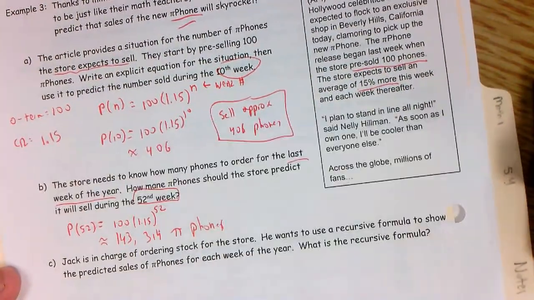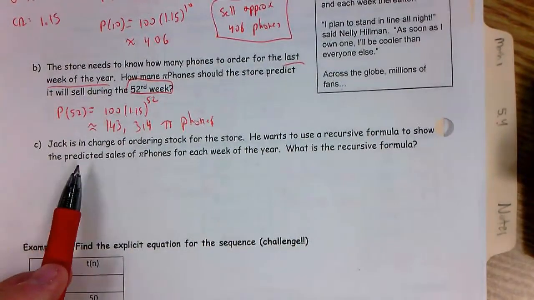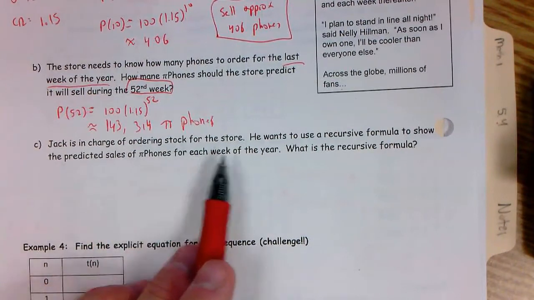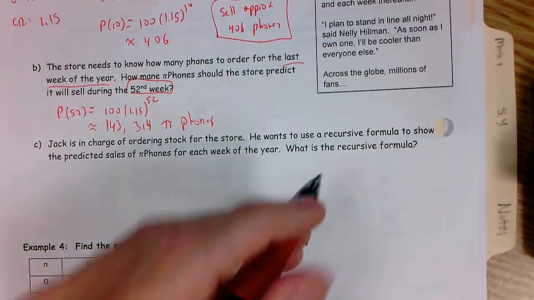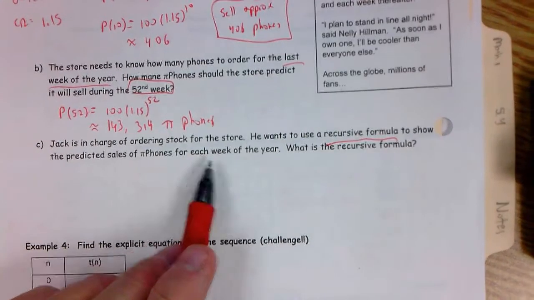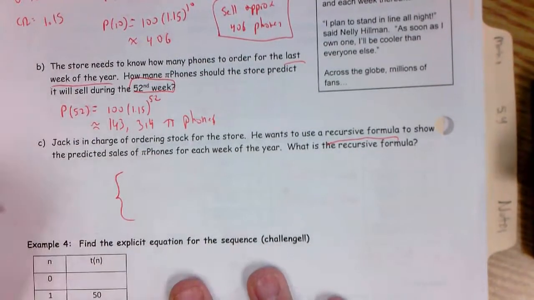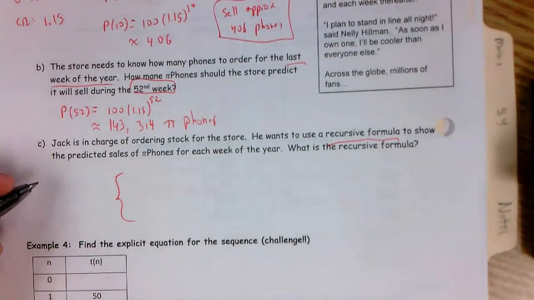All right. One more thing on this one, and we'll get to the challenge problem. Jack is in charge of ordering stock for the store. He wants to use a recursive formula to show the predicted sales of Pi phones for each week of the year. What is the recursive formula? So I like to put my little bracket down.